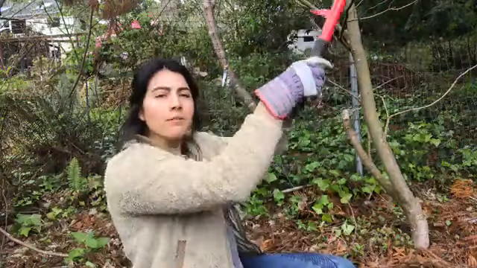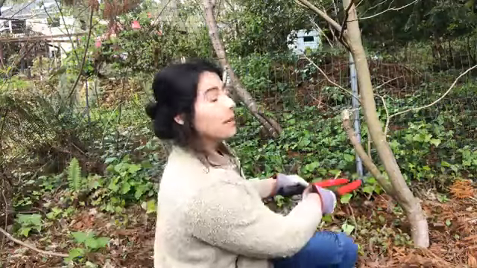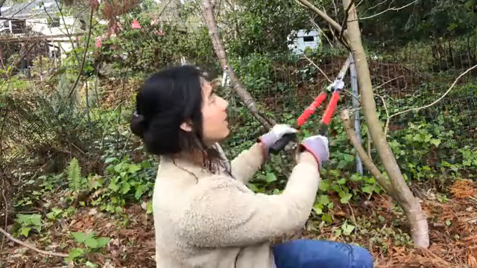Be careful when working with loppers. Try not to go above your head when you're cutting with loppers. Things can become overhead hazards, so just be mindful when you're using those tools. But what's great about that is you've cut around the base of the tree, killing the ivy that's scaling the tree.